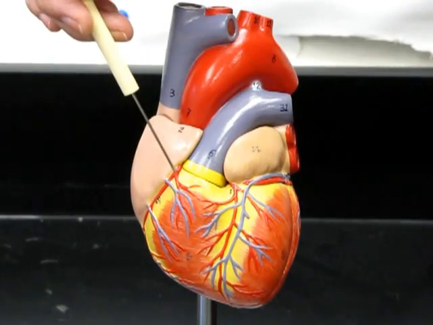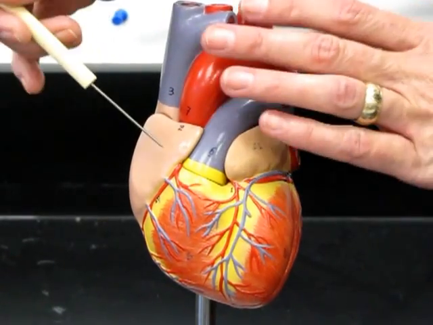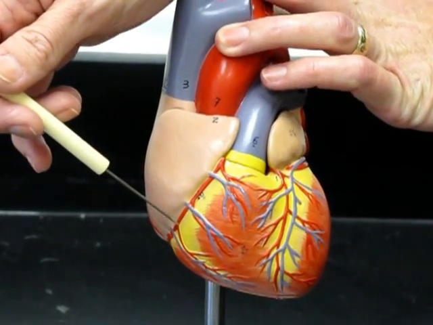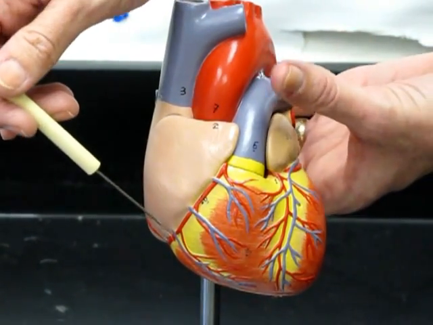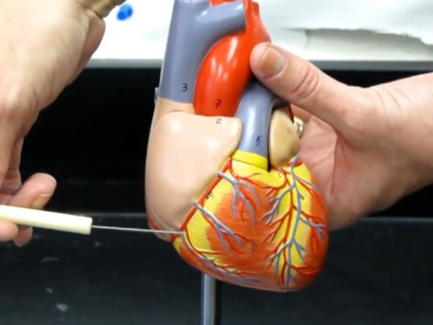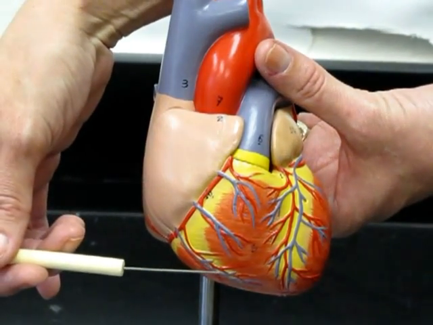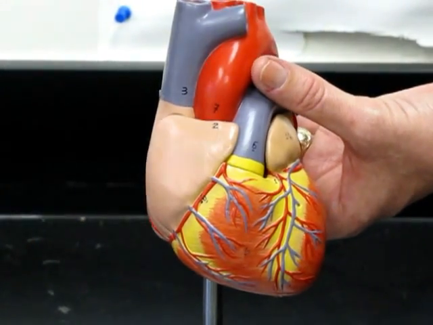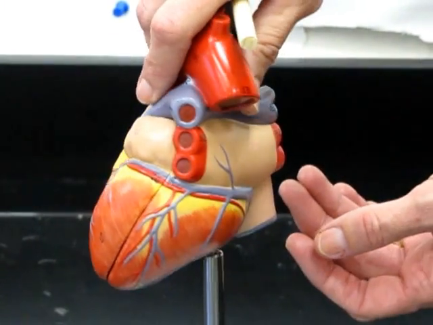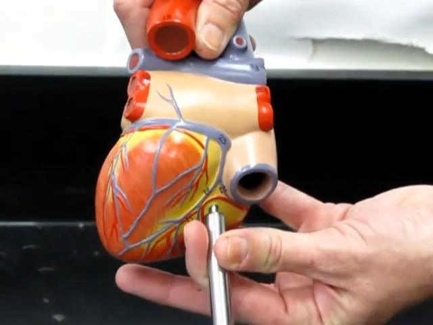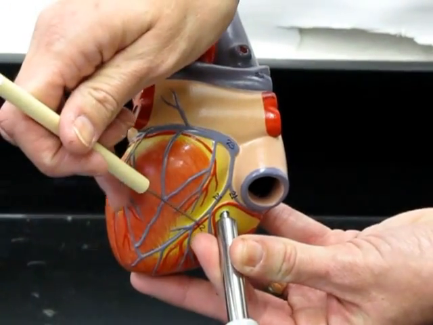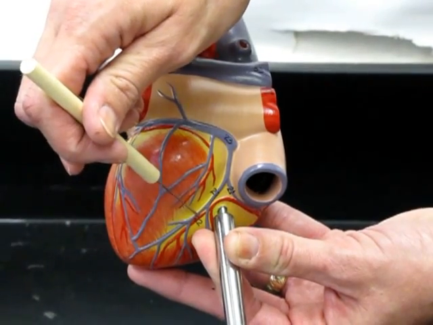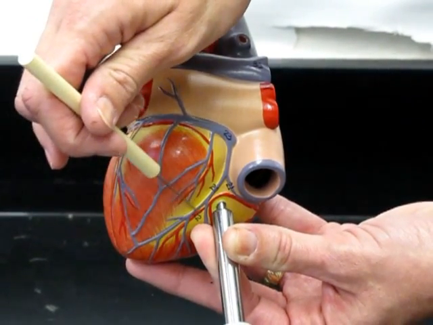Then we can come to the right side and we will see the right coronary artery runs all the way down. Then our first branch here is the marginal artery, which runs on the margin of the heart. Then it's going to wrap around to the posterior side, where it is now going to run down the middle, and we call it the posterior interventricular artery. And again, this is the red one right here.